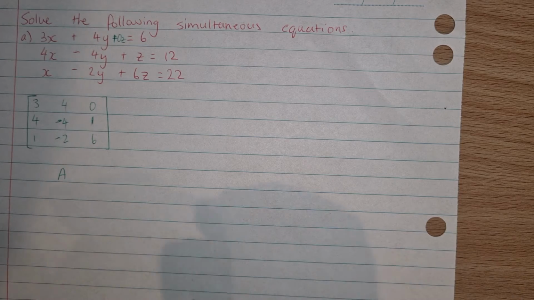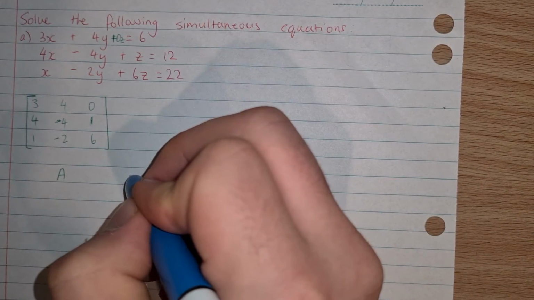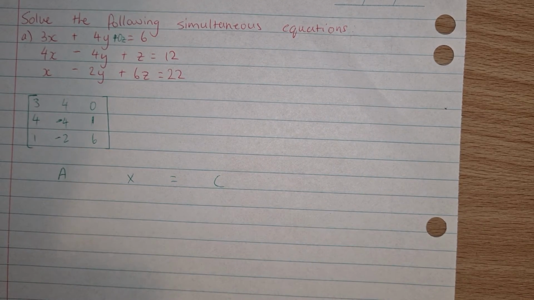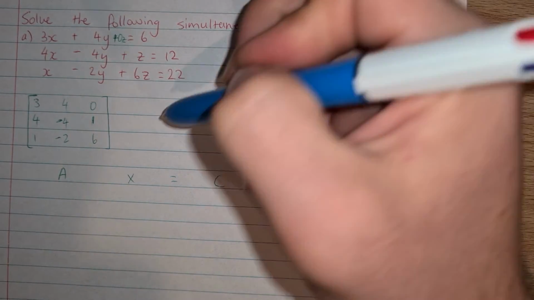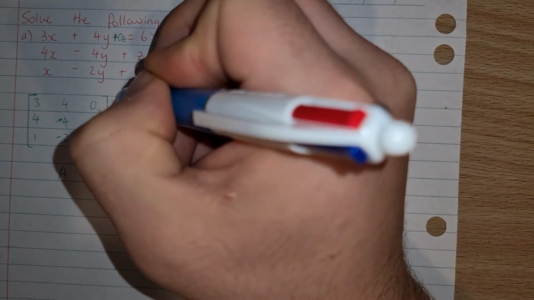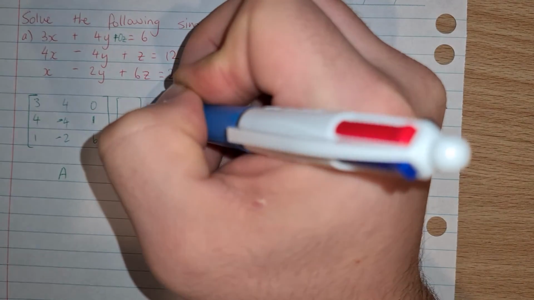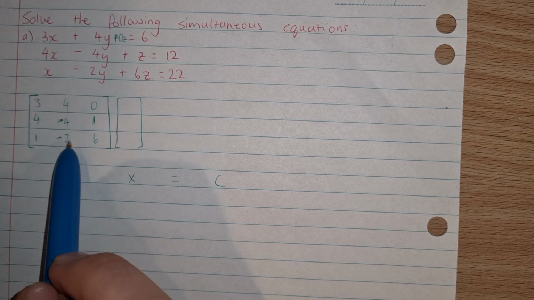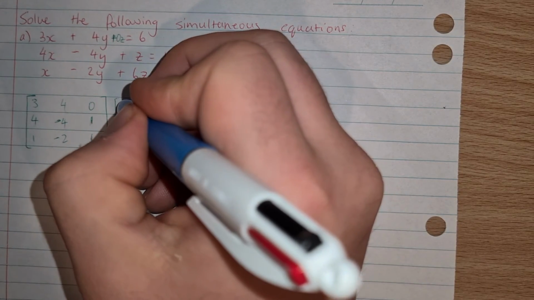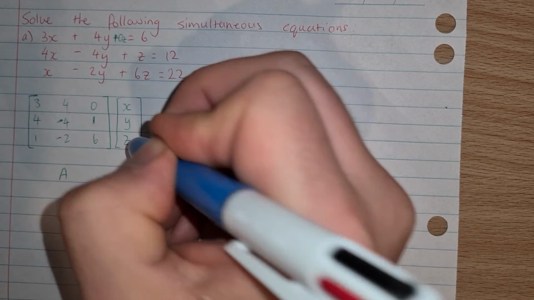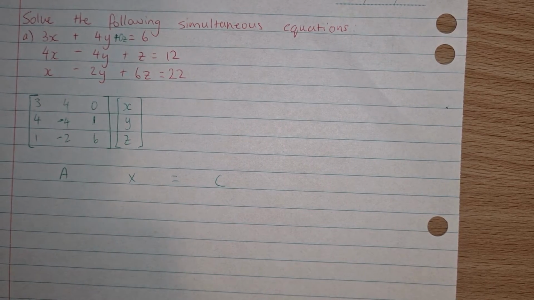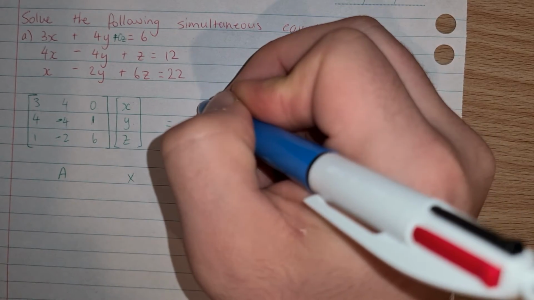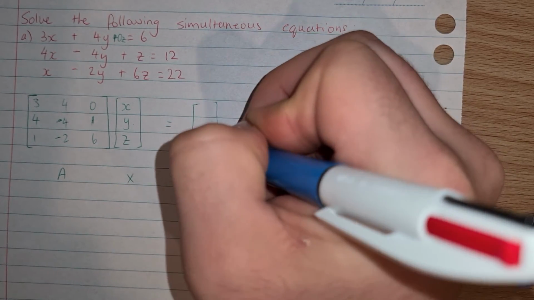Now we want to put it in the form AX equals C. That's the form of the equation we want, A times X equals C. So our X matrix will be the matrix that has all the variables in it. Because we went X, Y, Z, we need to keep that order going for our X. So X, Y, Z, and equals, we put all the solutions in.